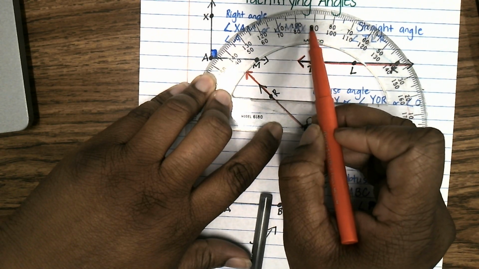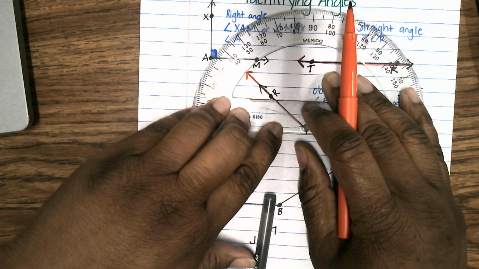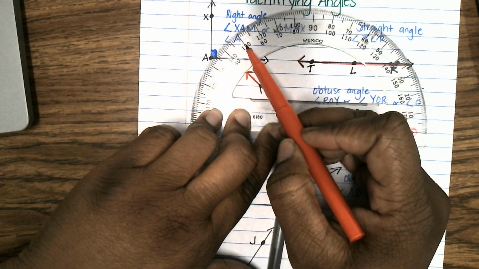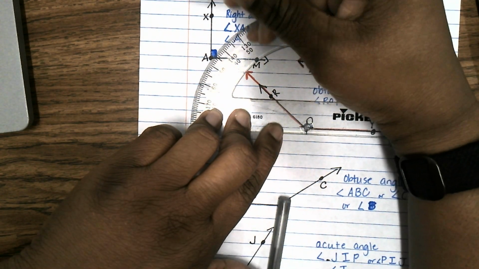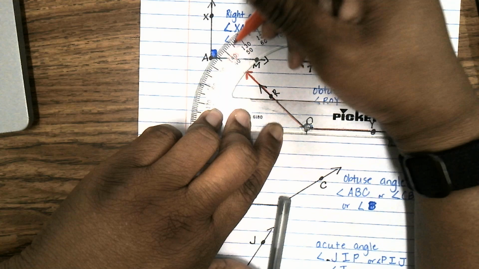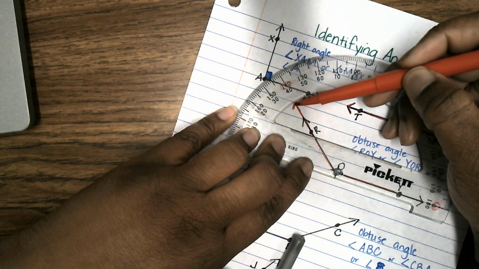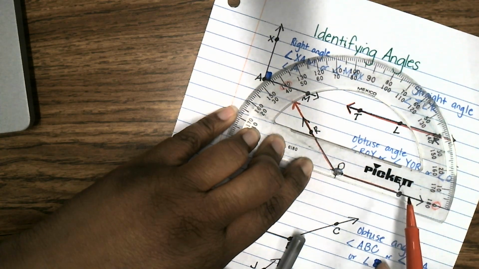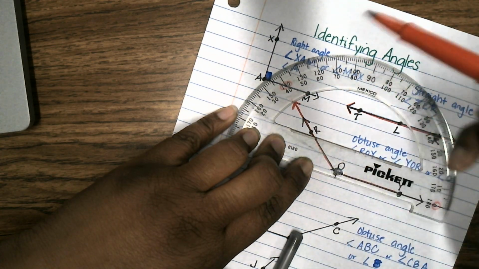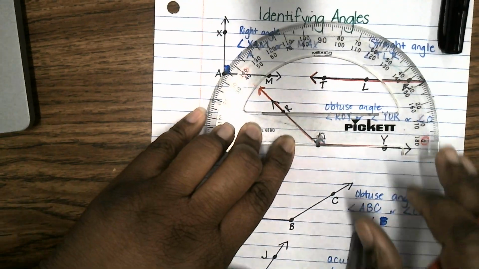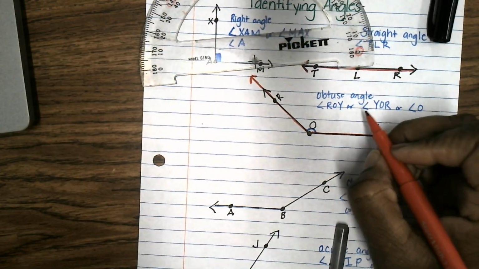But then after 90 is 100, because I'm counting up by tens. And I'm going to keep going until I've reached my destination. So what it appears to be is that the second line, as it opened up on the side, opened all the way up to 140 degrees.